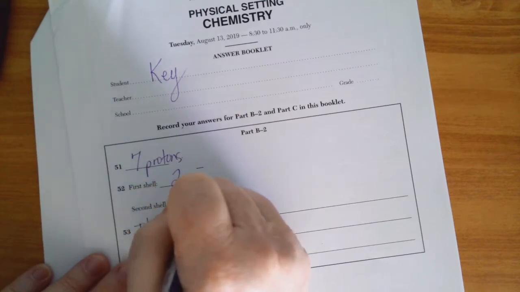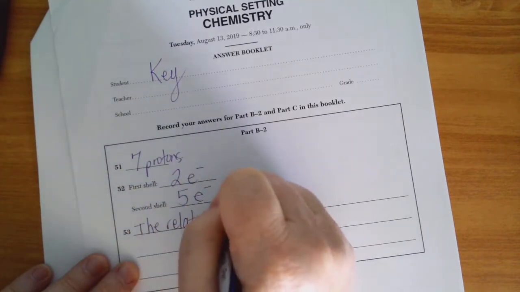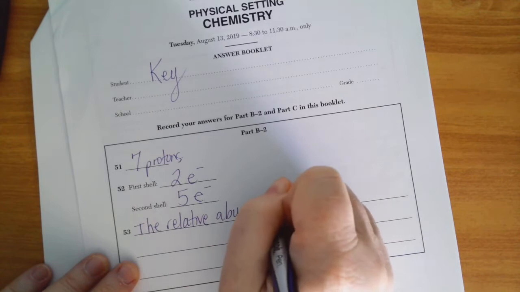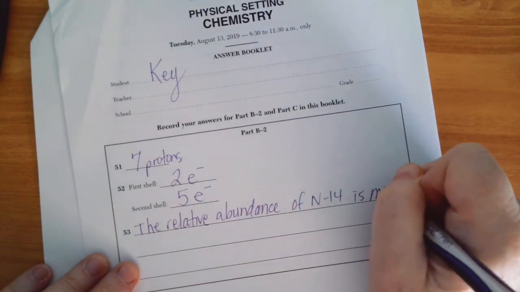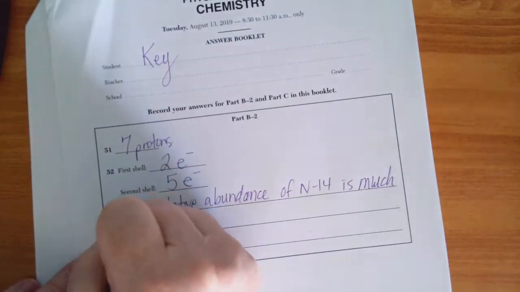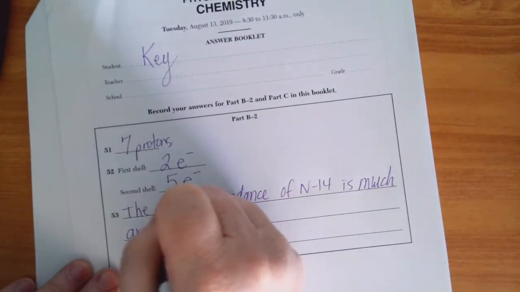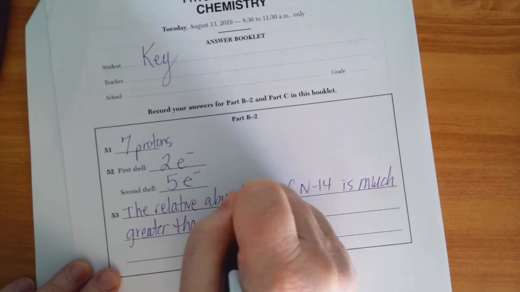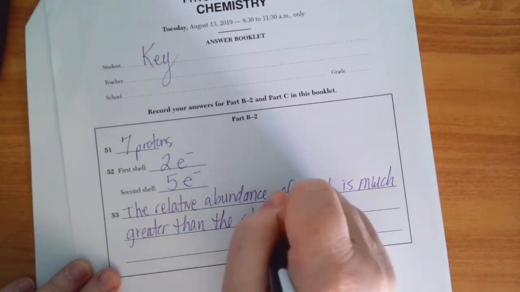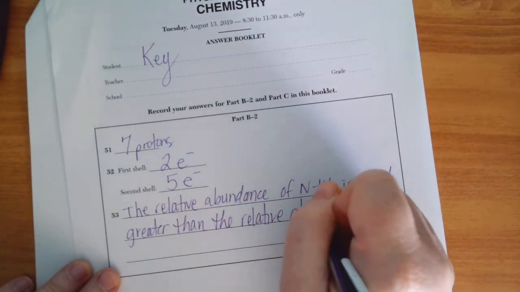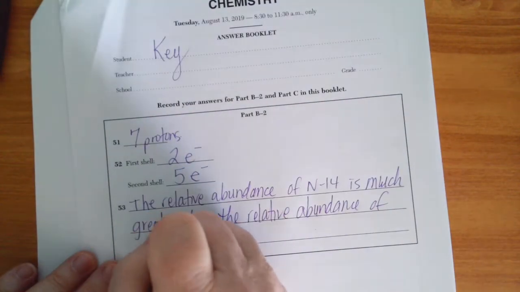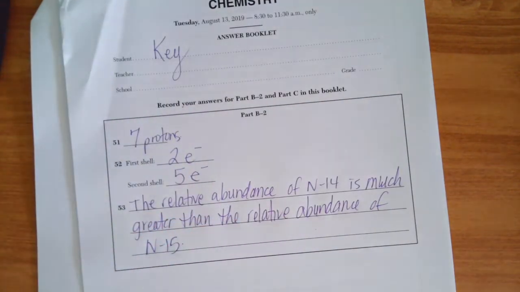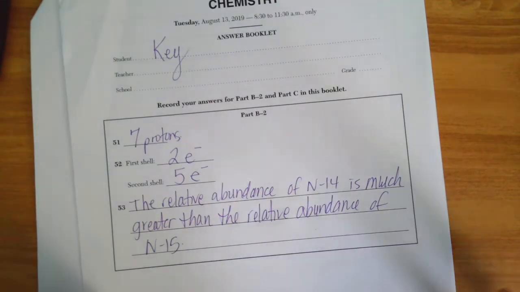So the relative abundance of nitrogen-14 is much greater than the relative abundance of N15. It just has to be that way, right? Because the atomic mass is closer to N14.